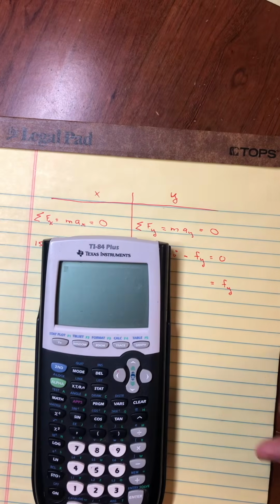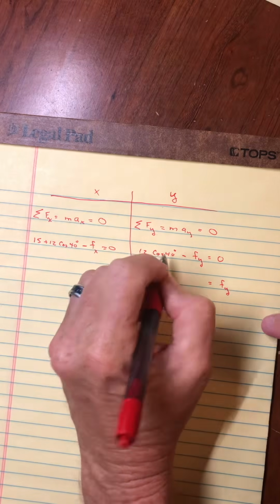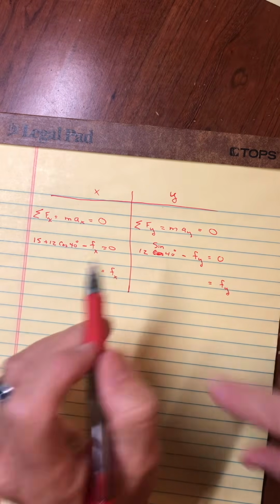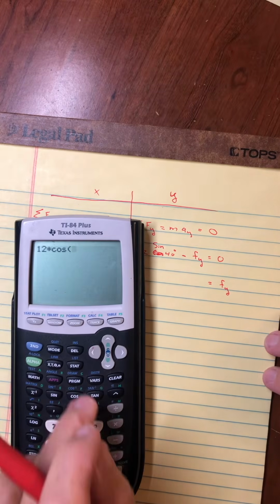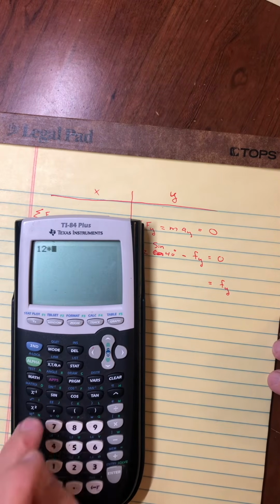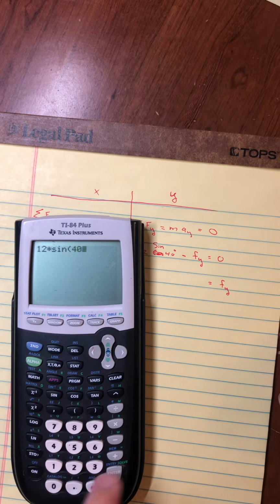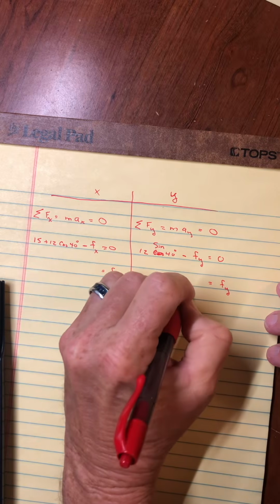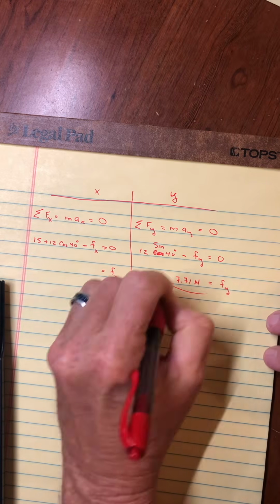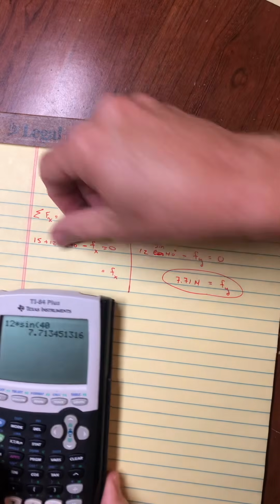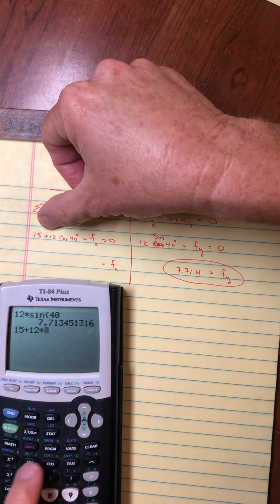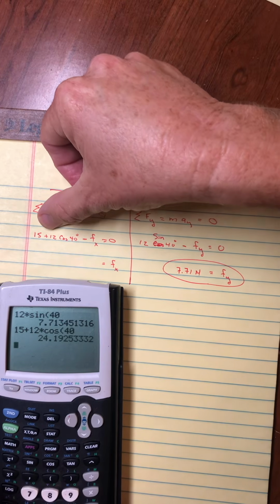I'll just get a number here. This would be 12 times the sine. My bad. So cosine, sine. Okay, so this would be 12 times sine of 40. And so this would be 7.71 newtons. And this over here would be 15 plus 12 times cosine of 40.